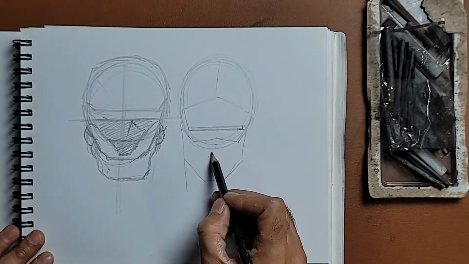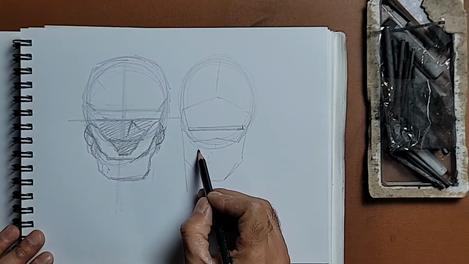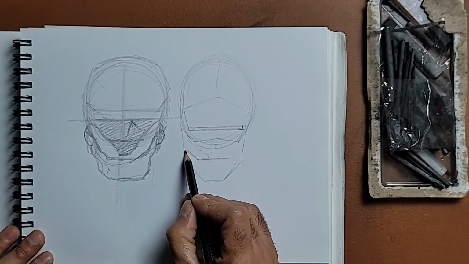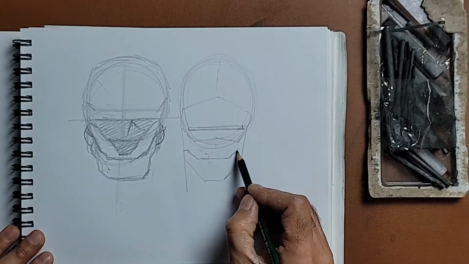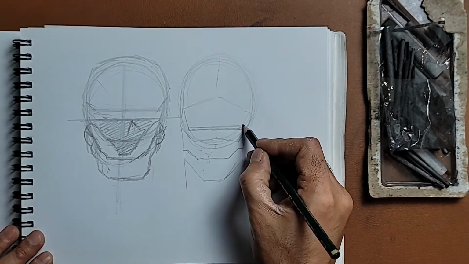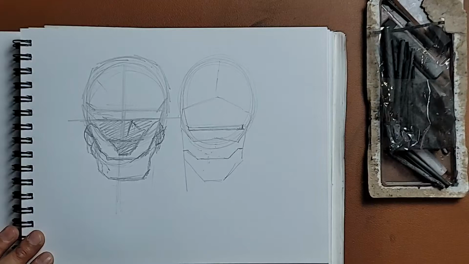Okay. Now let's say the mouth like that. These are like long LEDs.